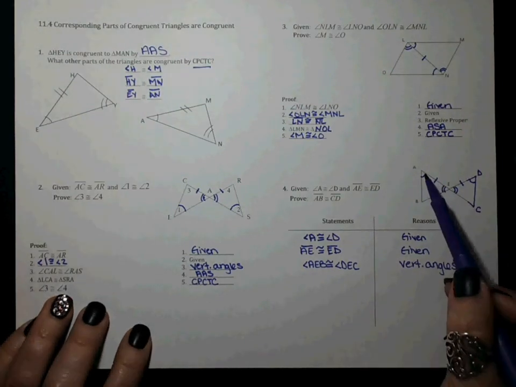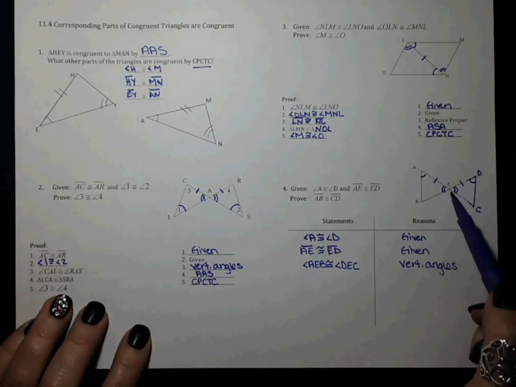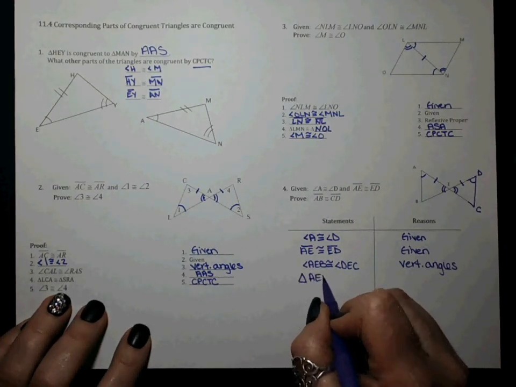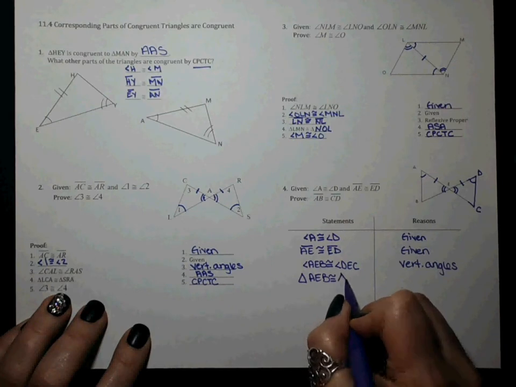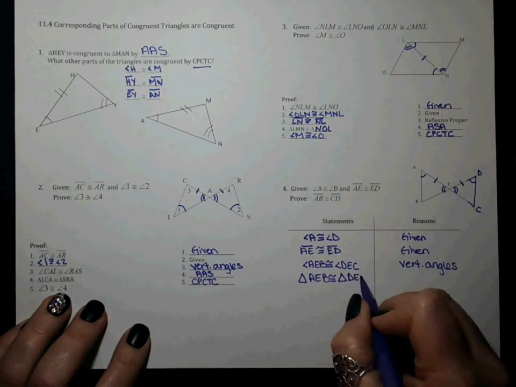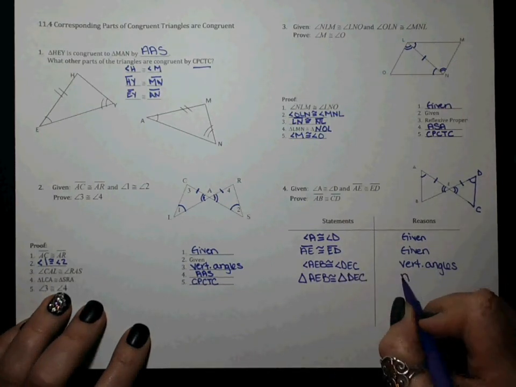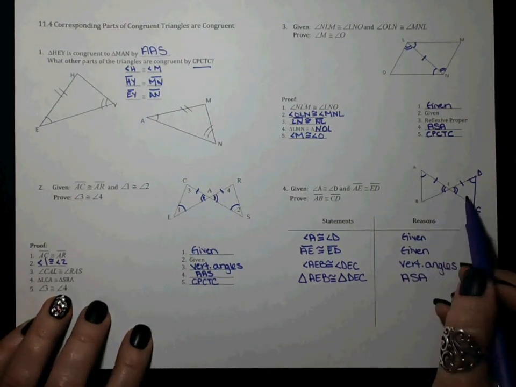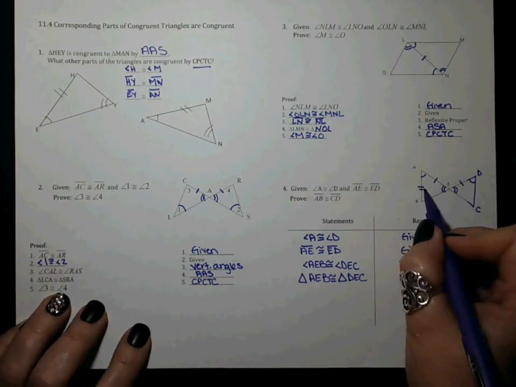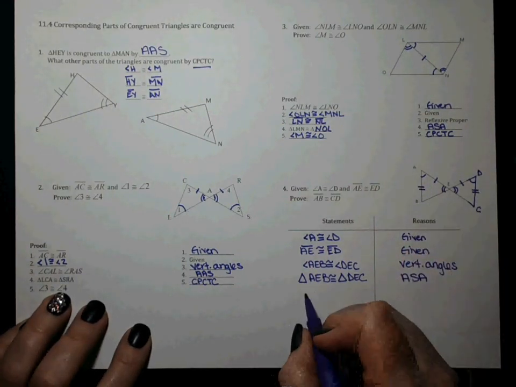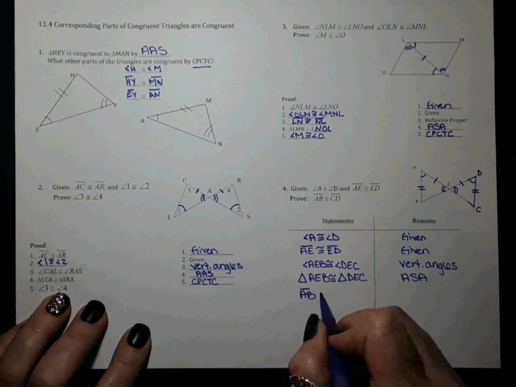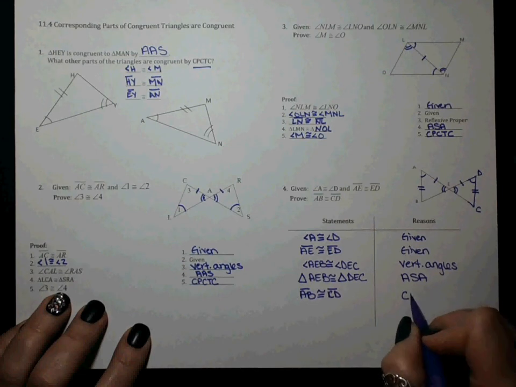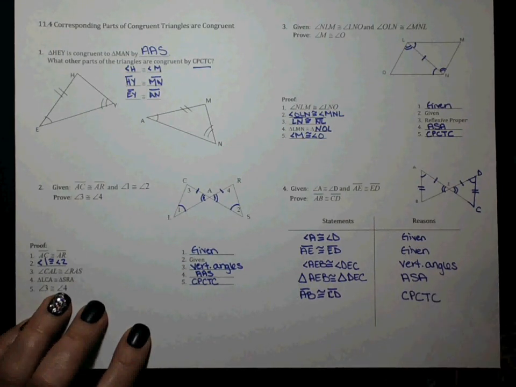And so now that we have angle, side, angle, we can say that triangle AEB is congruent to triangle DEC, and that is by angle, side, angle. And if these two triangles are congruent, then now we know that AB and DC are congruent, because they are corresponding parts of congruent triangles, and they are congruent.